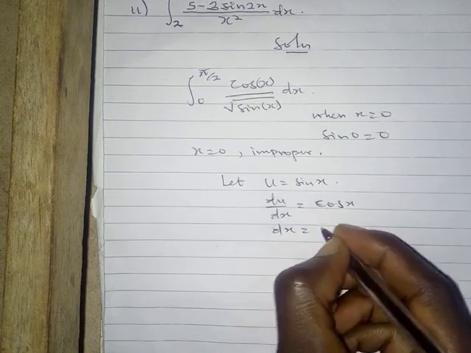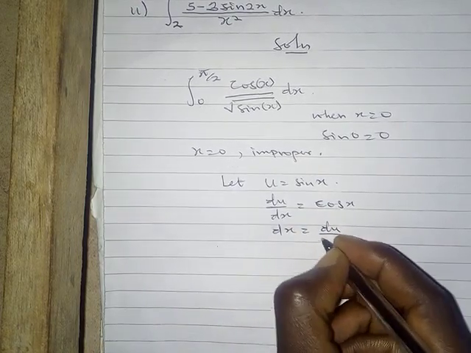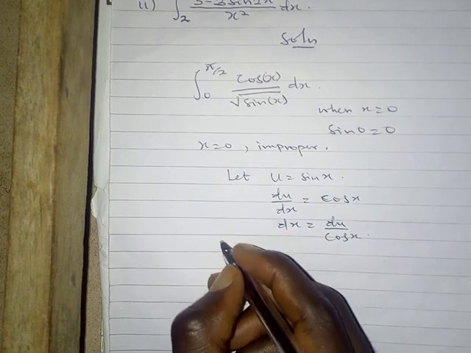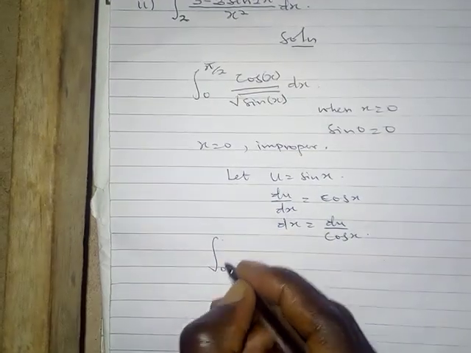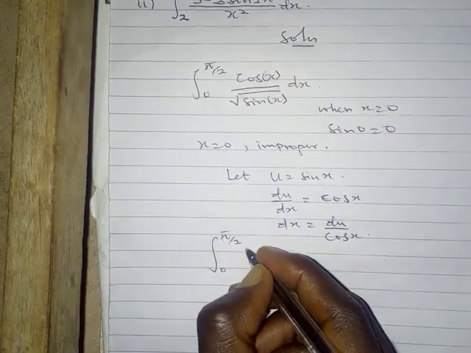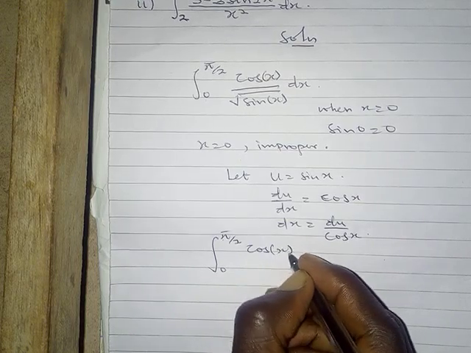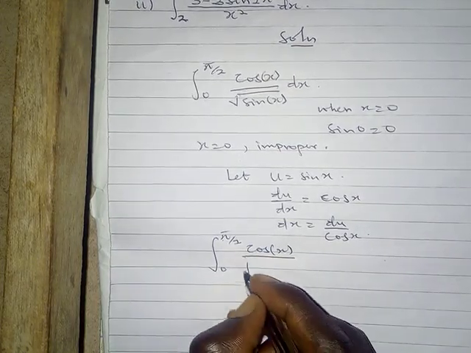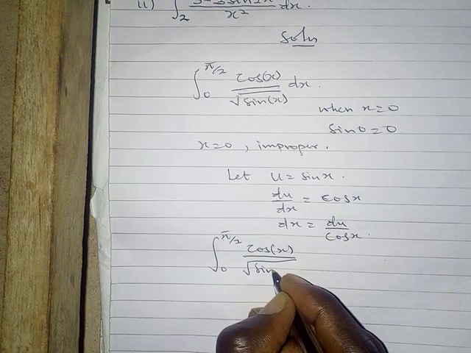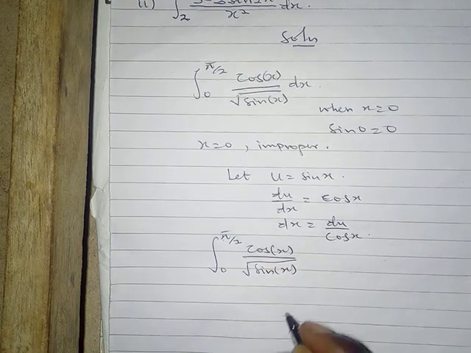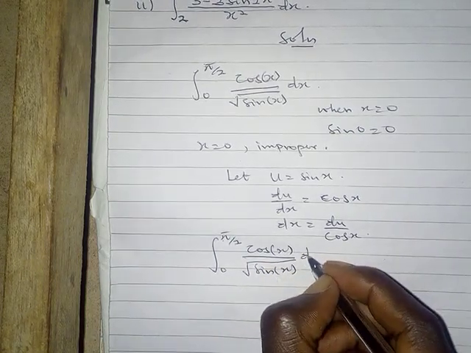Definitely dx will be equal to du over cos x. So we put this in the function. This integral becomes the integral from 0 to pi over 2 of cos x over the root of sine of x dx.